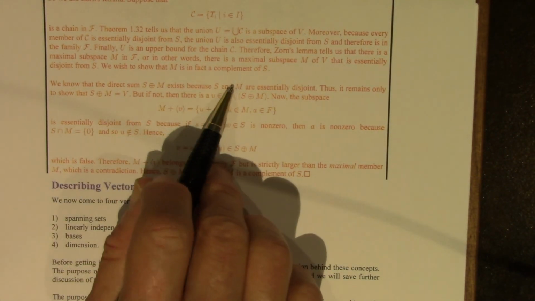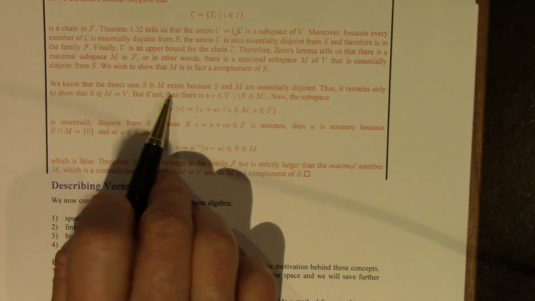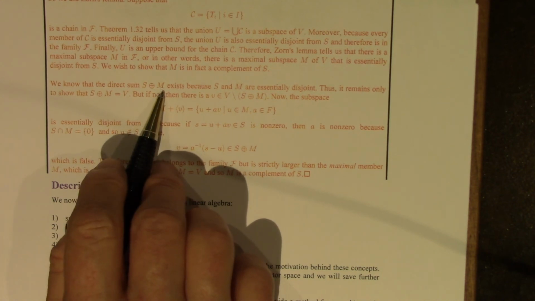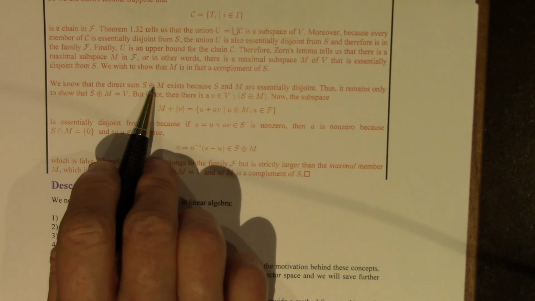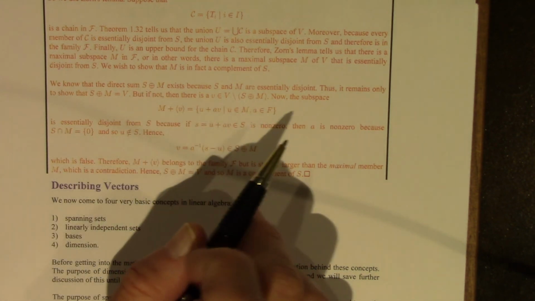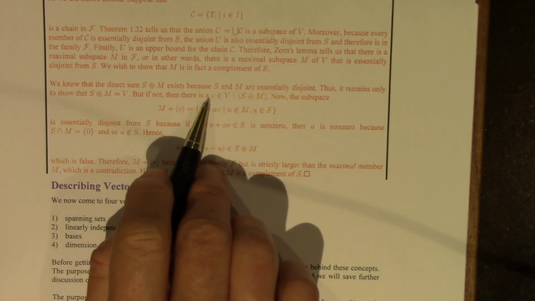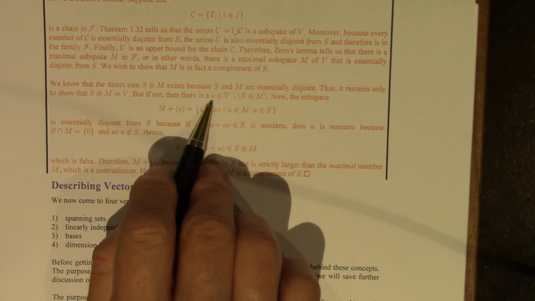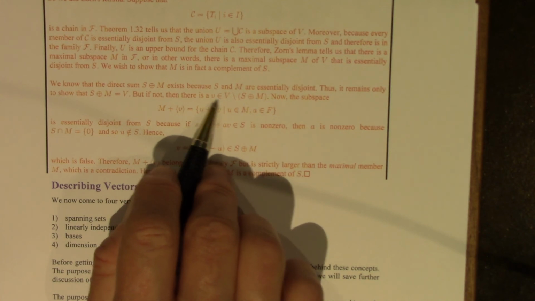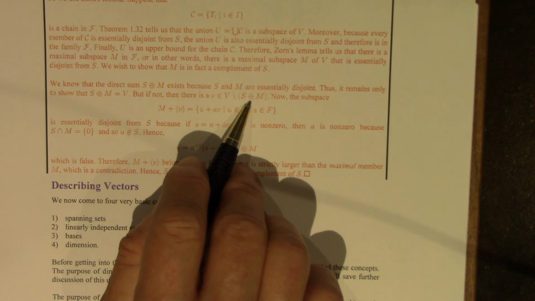Because S and M are essentially disjoint, we know the direct sum exists. So all we have to do is show that the direct sum is all of V. But if it's not, then there's a vector little v in the vector space that's not in the direct sum. We need a contradiction.